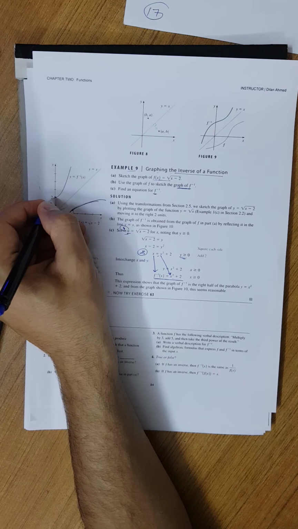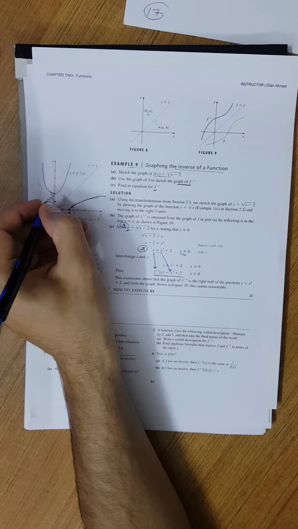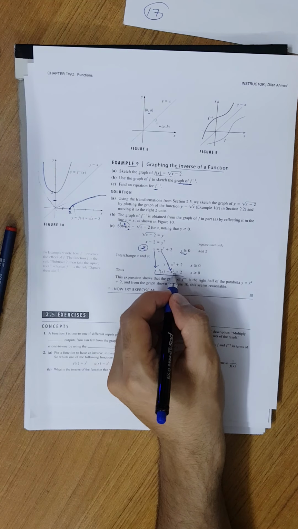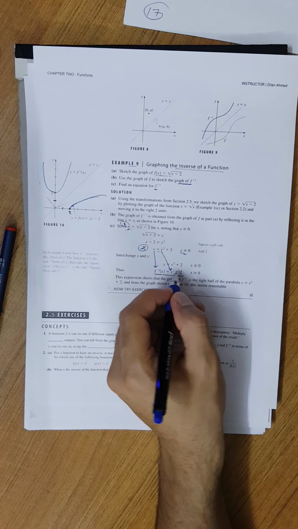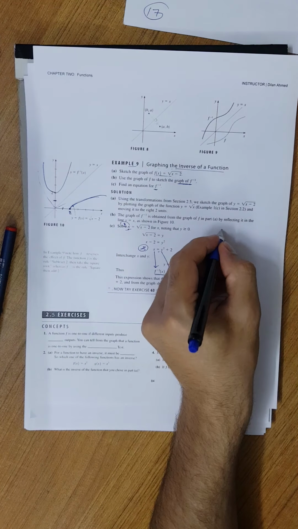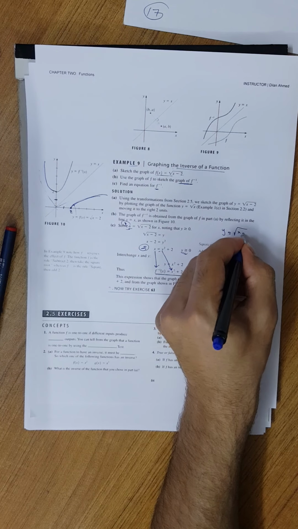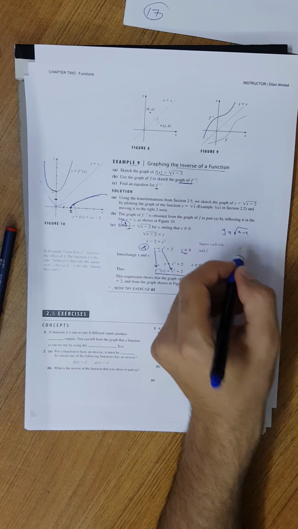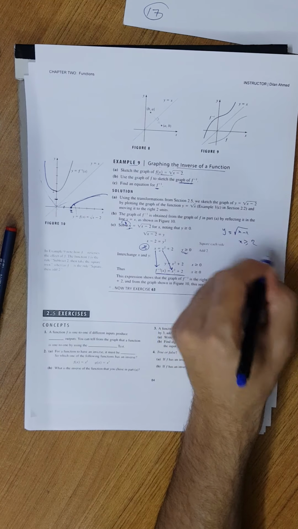So I get something like that. But from the beginning y was equal to the square root of x minus 2, and the value of x should be greater than or equal to 2.